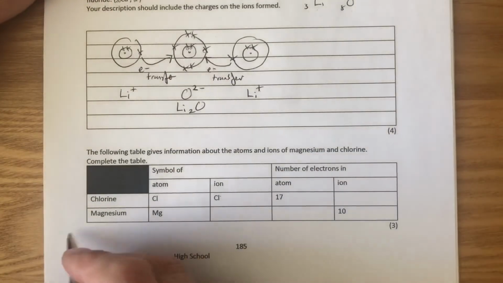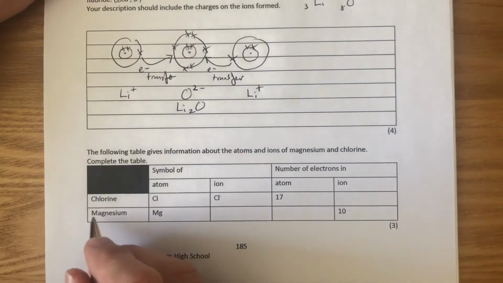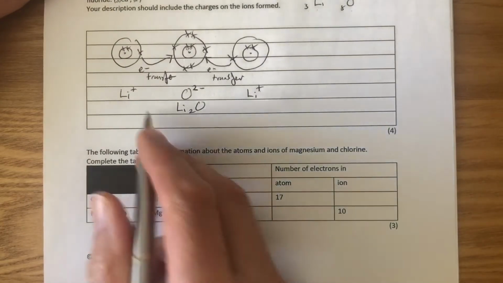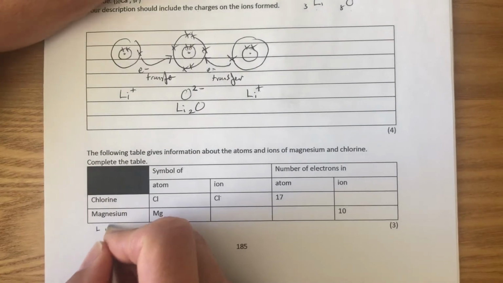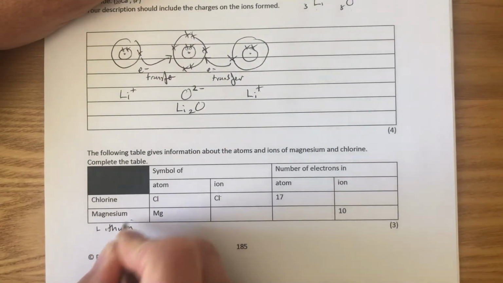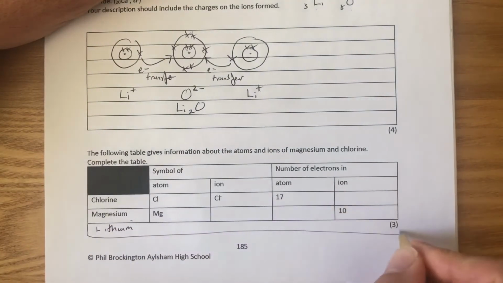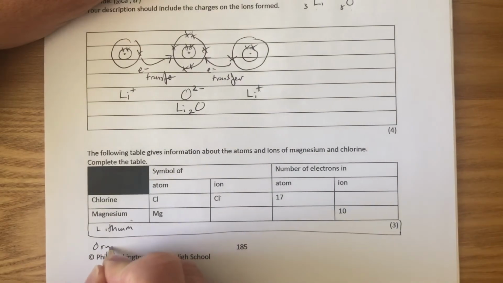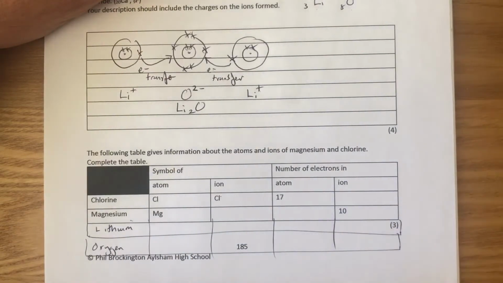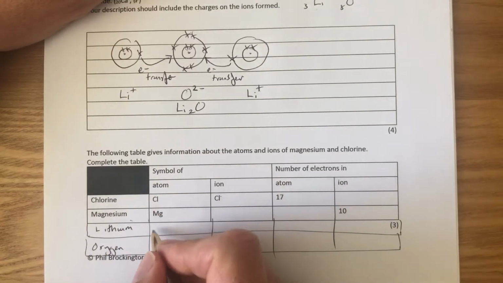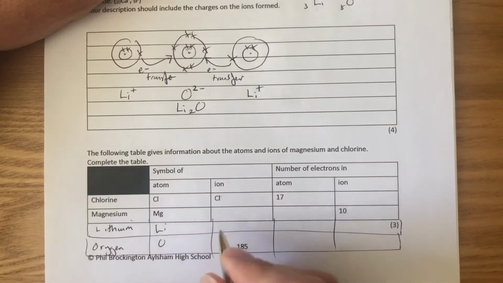So with this table down here now, again, I'm not going to fill it in for magnesium and chlorine. You're going to do that, but I'll tell you what, I'll do it for lithium and oxygen. So let's put another line there for lithium, and another line there for oxygen. Okay, and let's hope that helps you to be able to do it. First off, symbol for lithium is Li, symbol for oxygen is O.